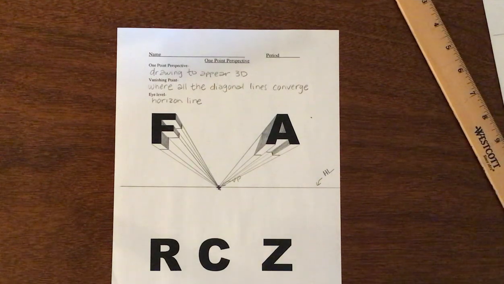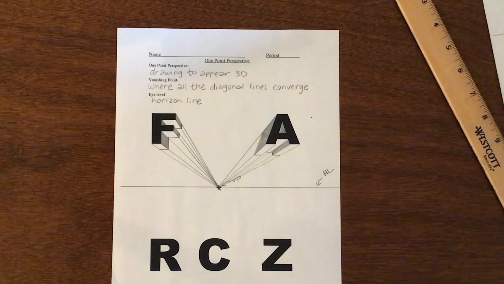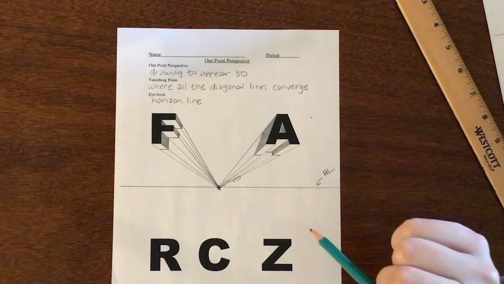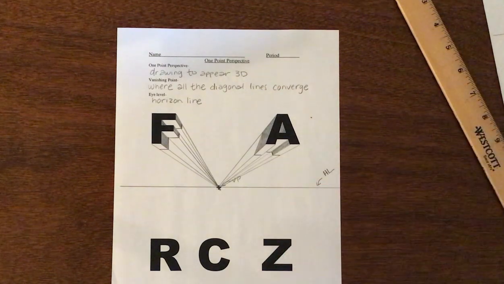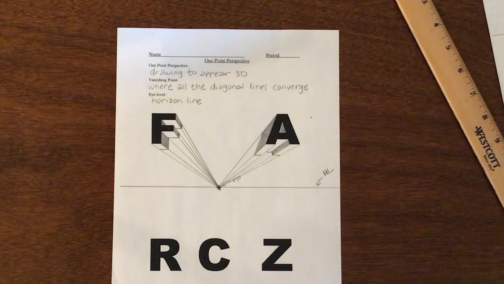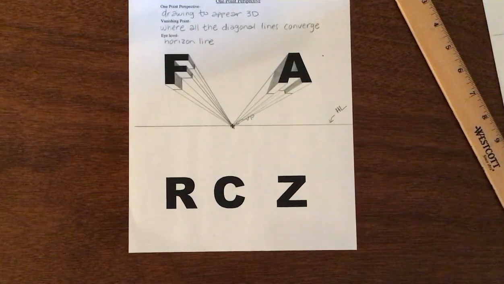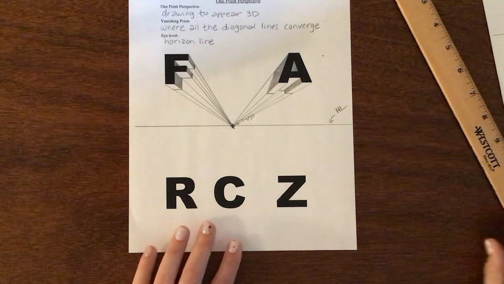All right, let's move on. Make sure you pause if you need to, either watch again, or if you want to just pause on what I've drawn and finish the rest of the A. Okay, let's start the R.